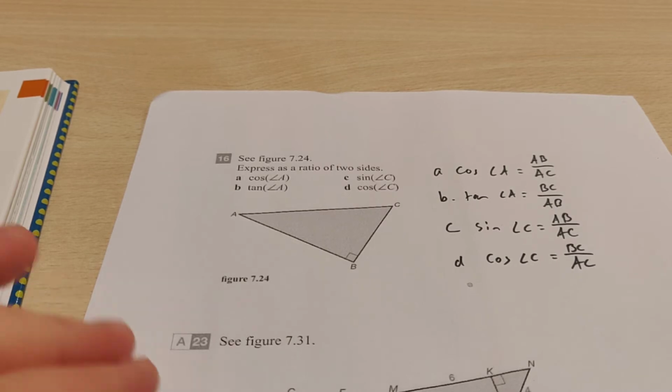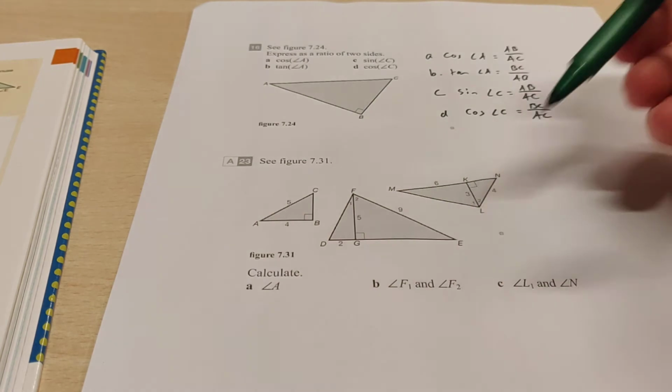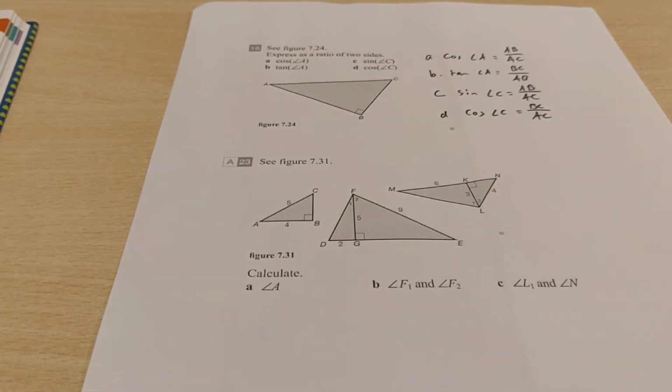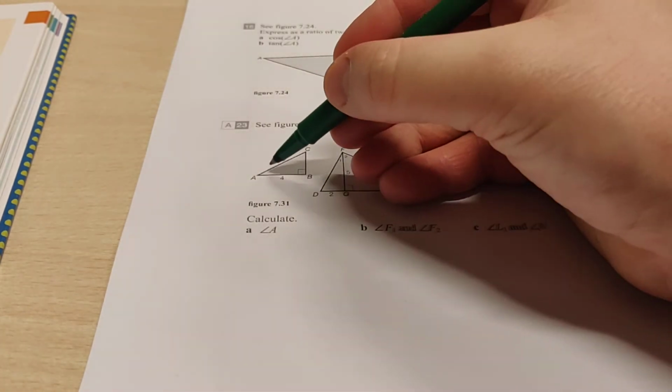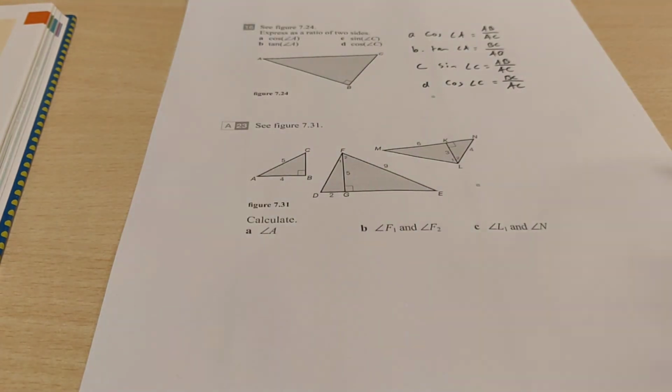The calculating part actually comes with this exercise. Here we see a couple of triangles, and in these triangles we have to calculate some angles. In my next video I'm also going to show you again how to calculate some sides. Right? This is about angles, and in another video we'll talk about some sides. With exercise 23 we have to calculate what angle A is. Well, this length is 4 and this length is 5, and we want to know this angle.